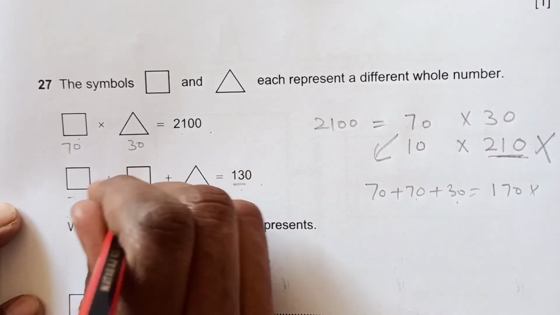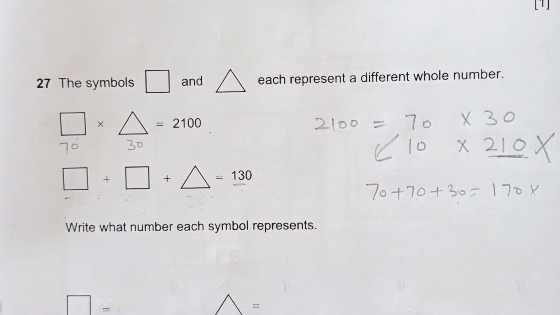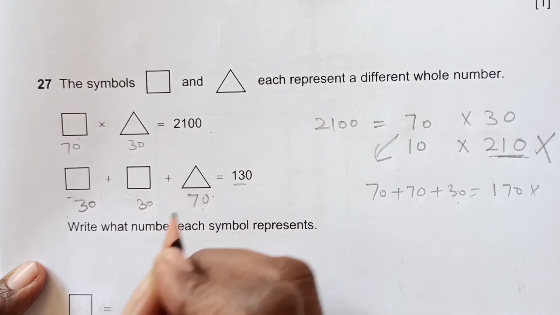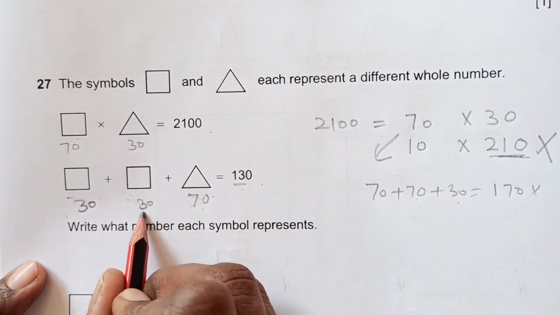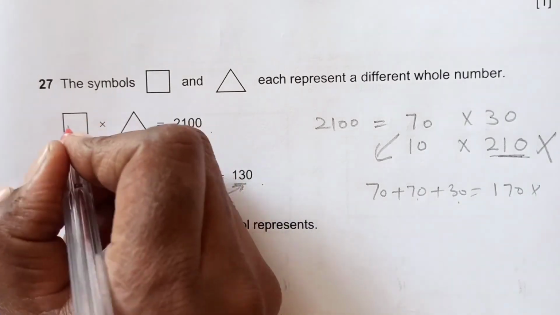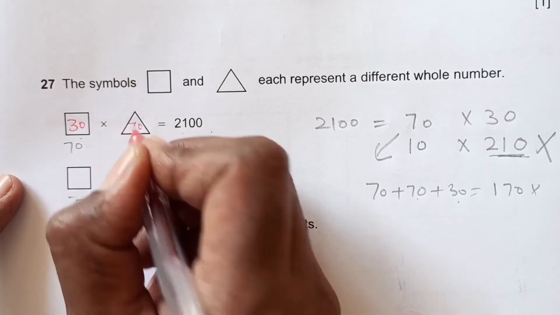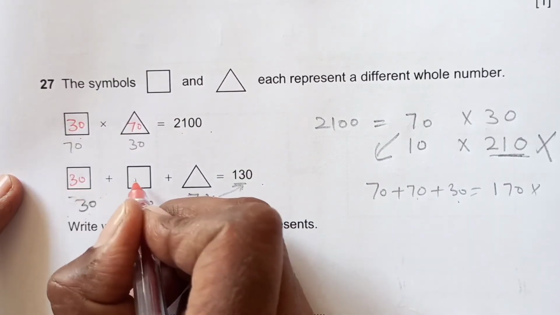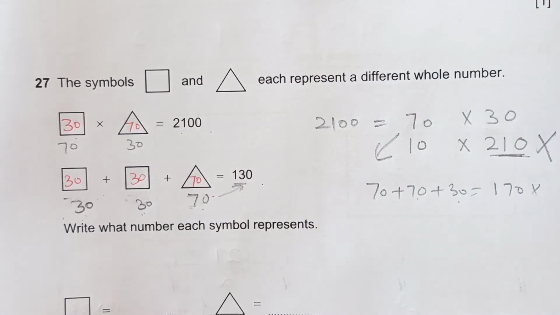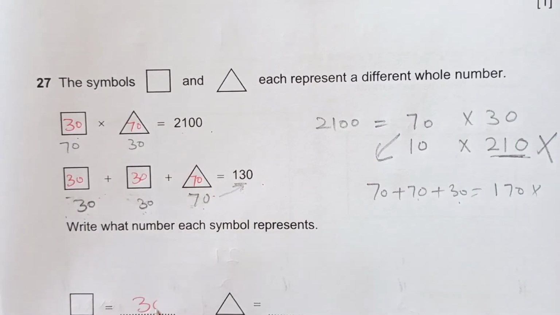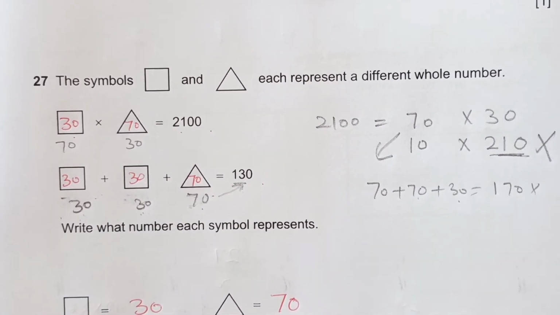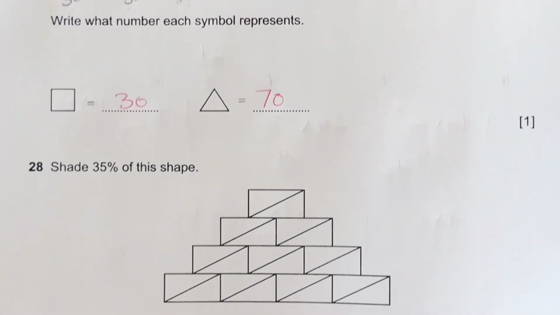So if I am taking this as, let's say, 30 plus, then this may be 70. So this is 60 plus 30. Yeah, it is working. So that means the square is 30 and this triangle is 70. So 30 plus 30 plus 70 will give you 130. So this is 30 and this one is 70. Okay, so you may have another answer, you can try, but this is the one that I got.